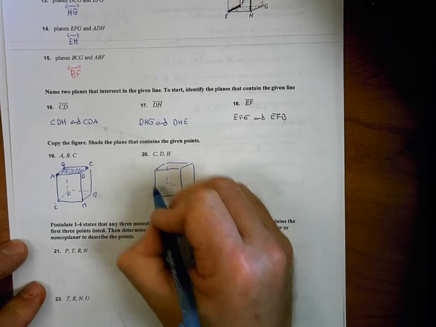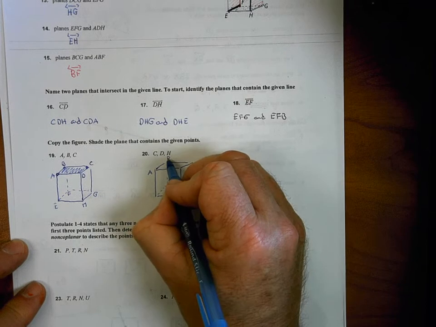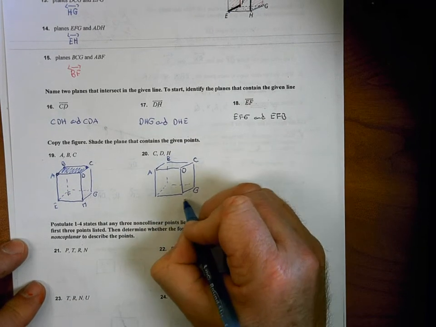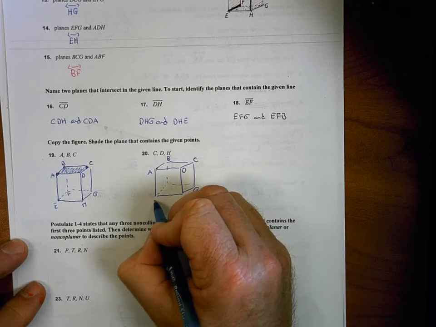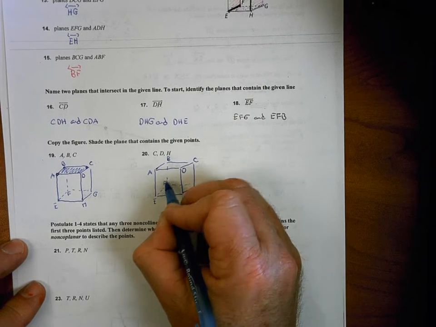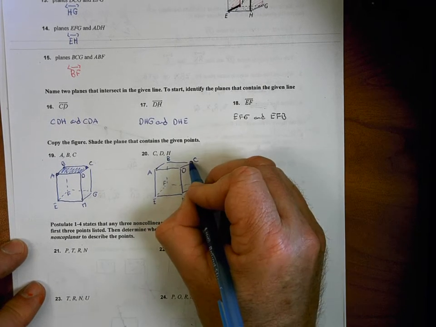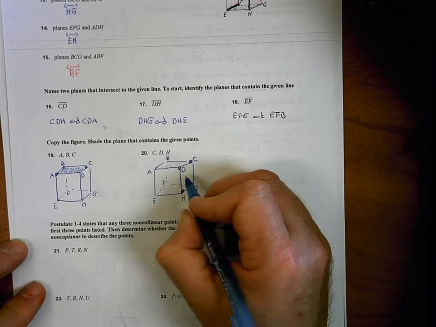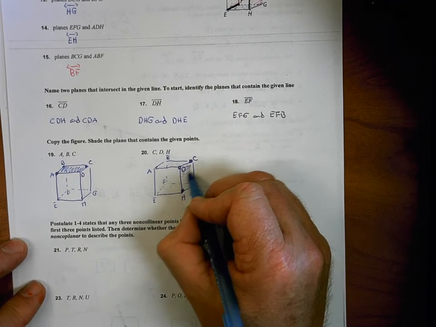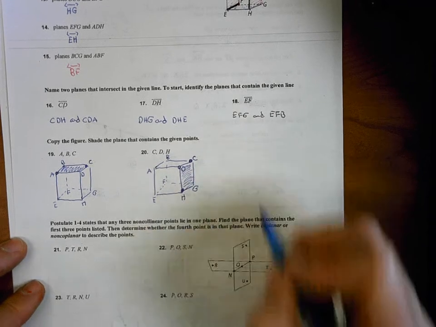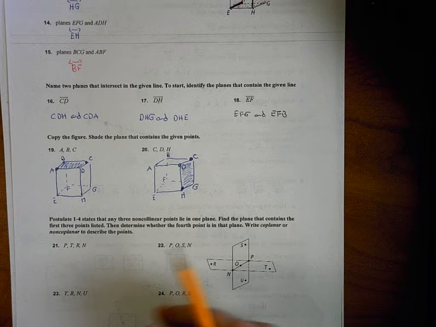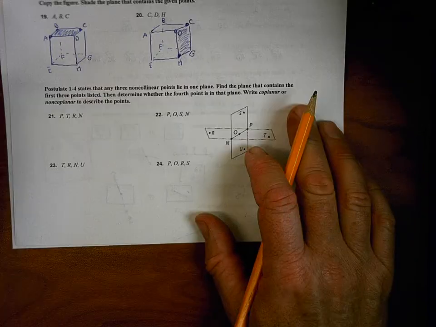Okay, so once again, I've got A, B, C, D, G, H, E, F. So point C is here, point D is here, point H is here. So what plane is that? Well, it's going to be that plane right there. So that's the plane that contains points C, D, and H. Okay? All right, last 4 problems.